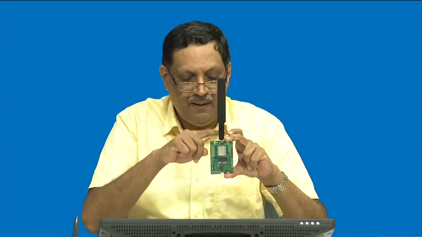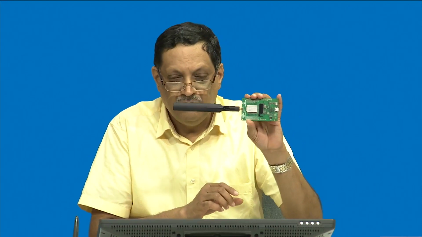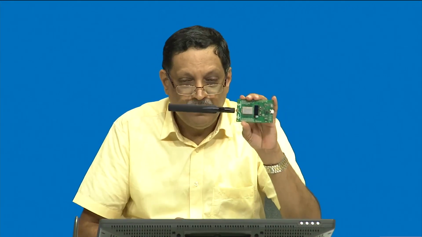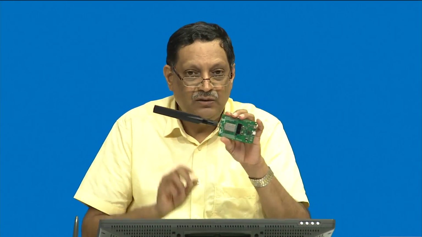This is the antenna, and this is the LoRa modem which is there in our lab. I thought you should have a look at it, and once you see this, you realize that it is something that can give you 10 years lifetime, can give you 15 kilometer range, and all those beautiful features. What kind of magic happens? Let us get into the details of LoRa and understand them better.